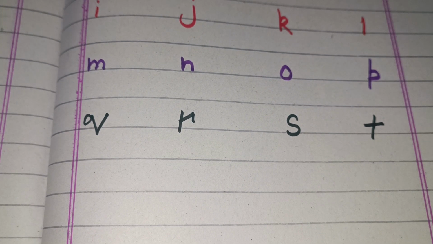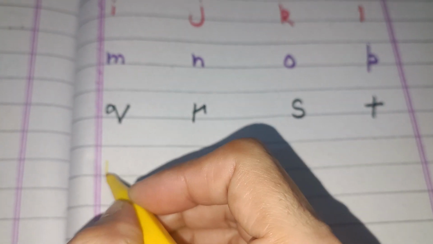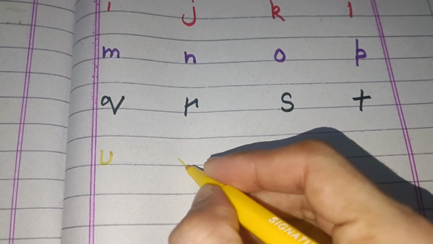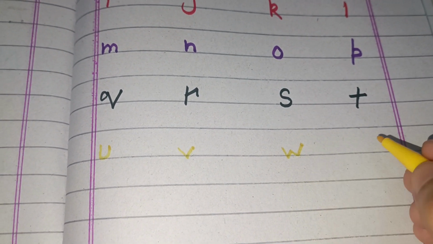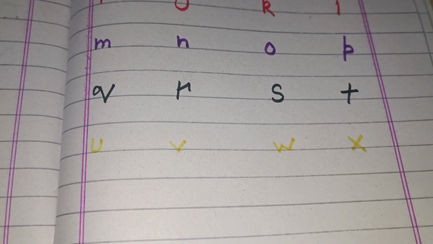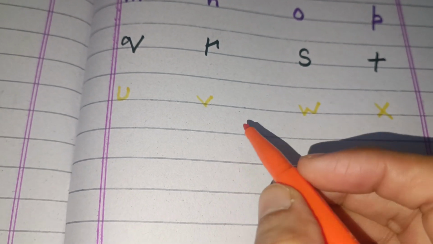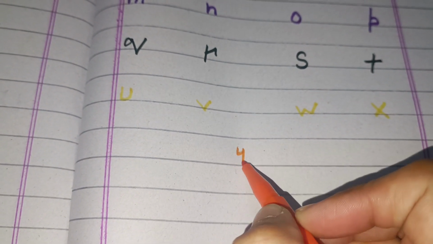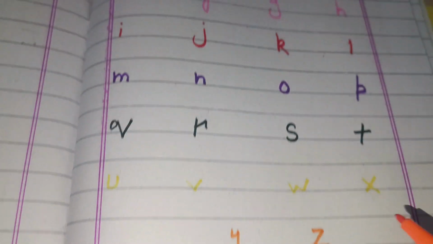Here is the yellow color. U for umbrella, this is a V for van, this is a W for watch, this is a X for X-ray. Here is the orange color Y, Y for yak, this is a Z for zoo.